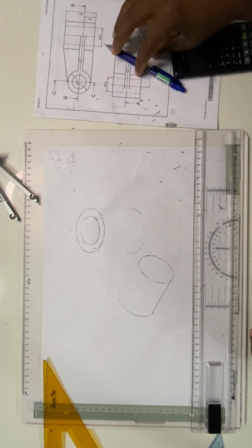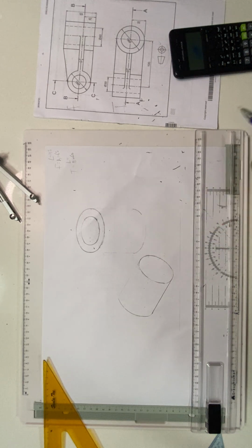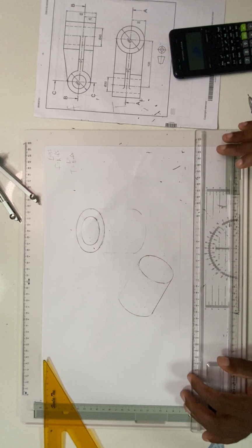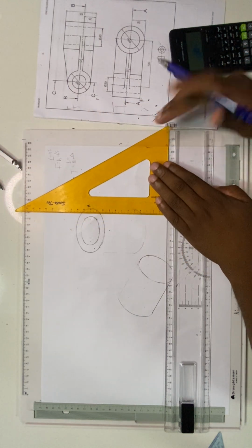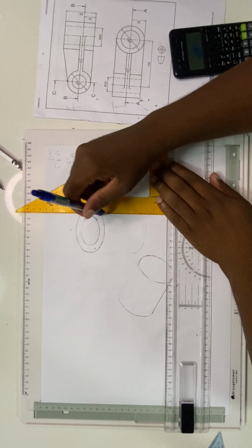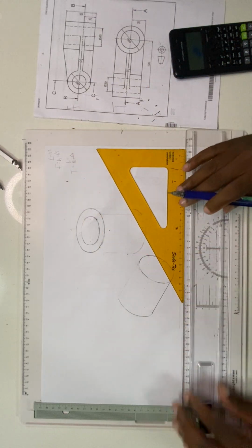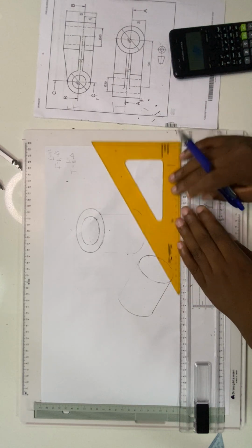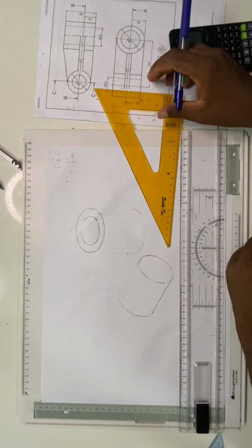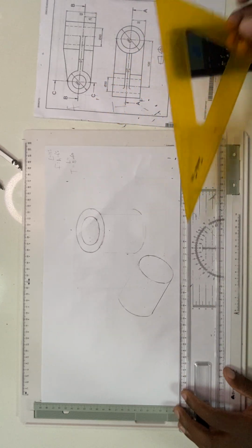Now it says it moves from here. Okay, it goes to the center here. Where is our center? We knew that our center line was this line over here. And now we knew that our center for this circle, of which we had it here.